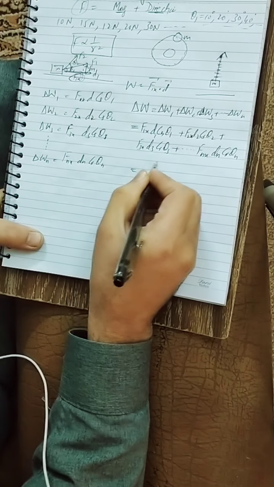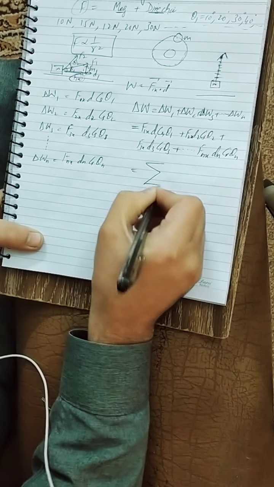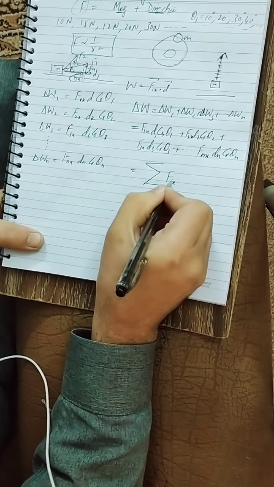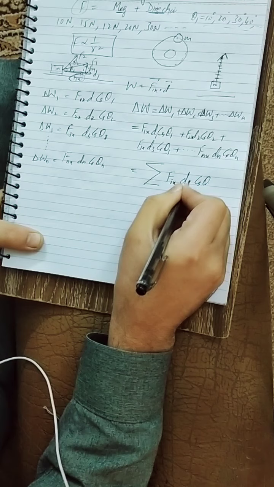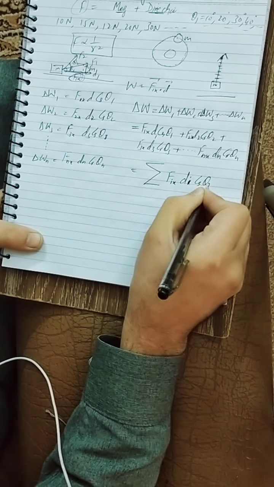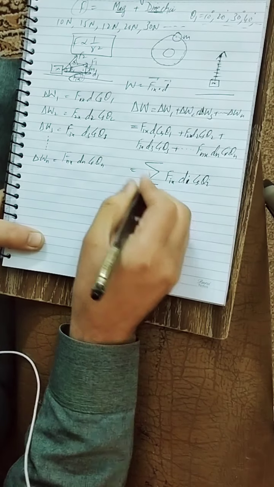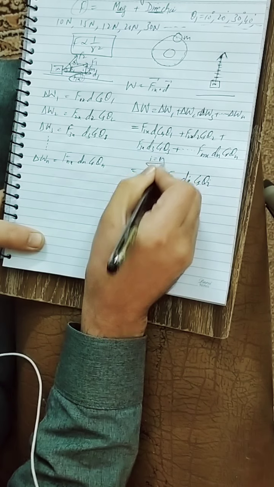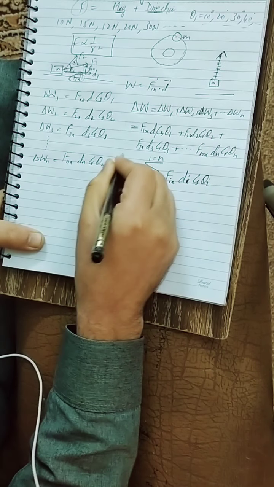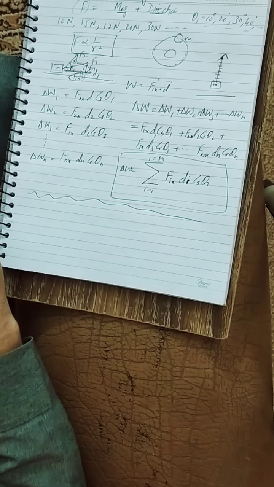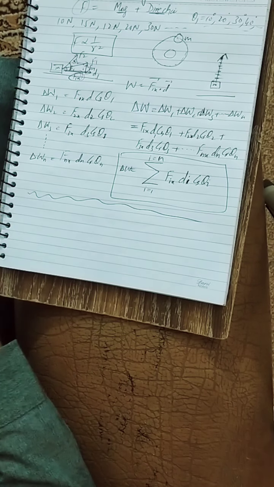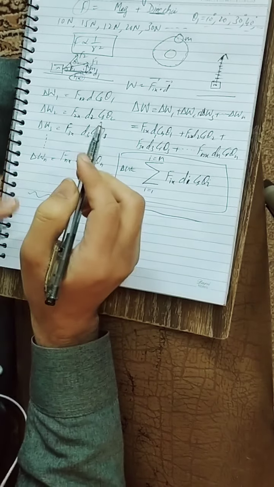Now take the summation of all these, so it will be the sum of Fix di cos theta i, where i runs from 1 up to n. This is the total work done by variable force. This topic is mathematical, not conceptual.